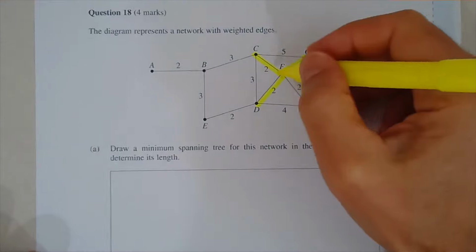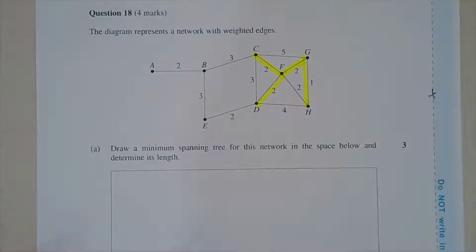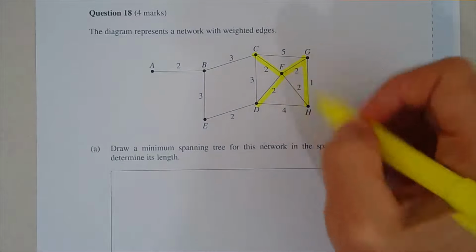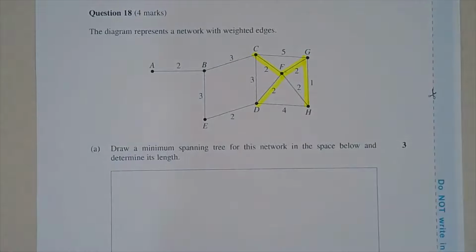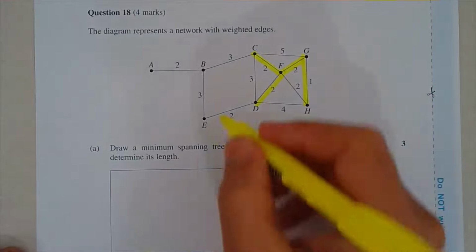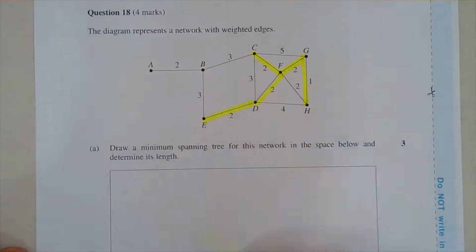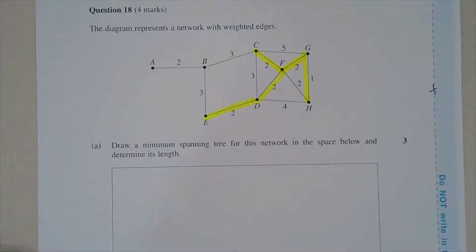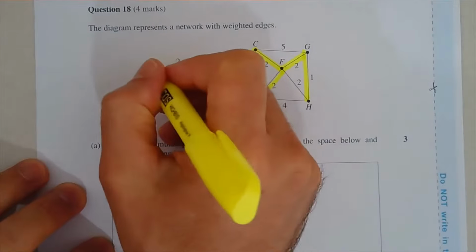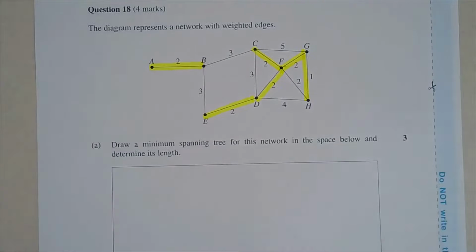Now we can't highlight FH because that would introduce a cycle, cycle FGH. So we've just got to be careful with that one. So we can't highlight that. We can highlight ED, certainly can do that. And it's still a tree, it's not yet spanning. We've got AB as well. So that's all the edges of weight 2 that we can highlight without introducing a closed path.